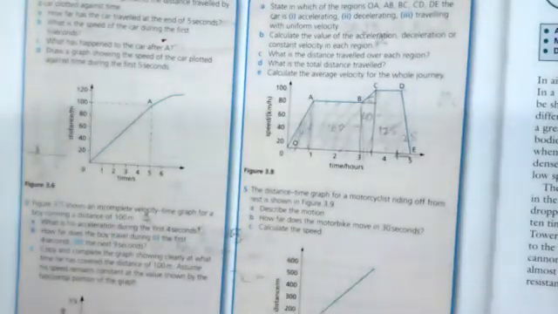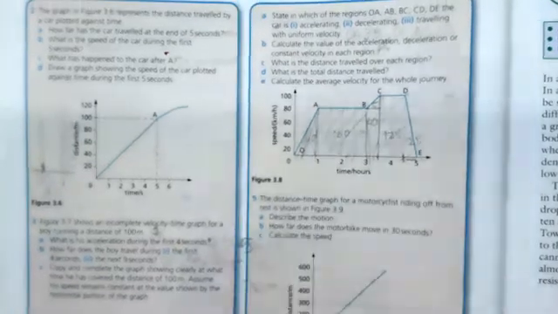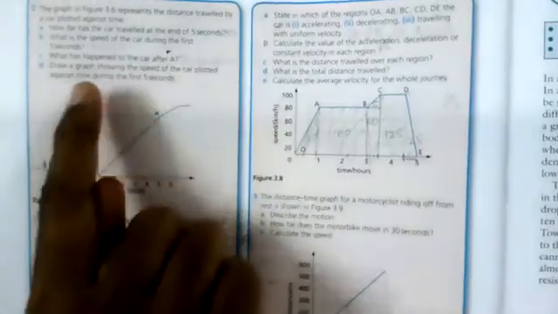Okay. Part C. What has happened to the car after A? Whatever your answer is, please also tell me the reason. Teacher, it starts to decelerate. Okay, how? Because the graph is curving. Is it curving upwards? Sir, it's curving downwards. Okay, so that means the velocity is decreasing, right? So when it is decreasing, that means deceleration, so that means slowing down. That's absolutely right.